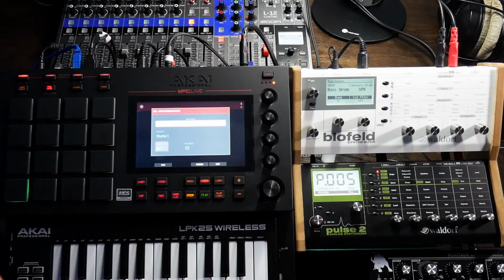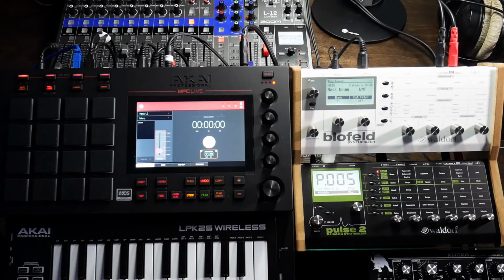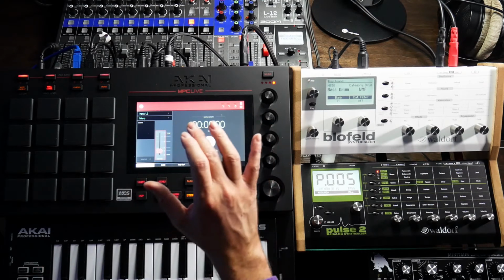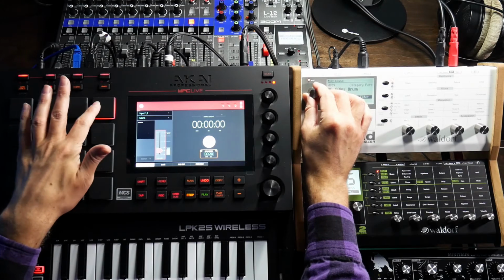I want to go back to bank A, select drums. You can see I can assign the pad to A1, keep it. So what I did there is I recorded the sample, I assigned it to pad A on my drum program. Now I'm going to go through this process until I record 16 drum sounds. I'm going to change the sound on the Blofeld here.